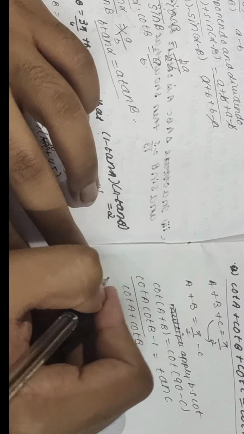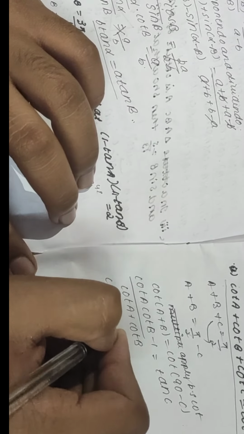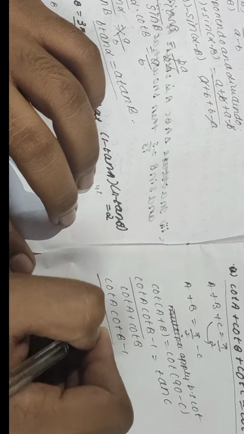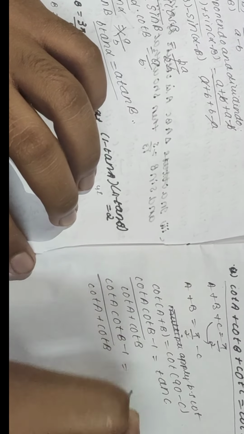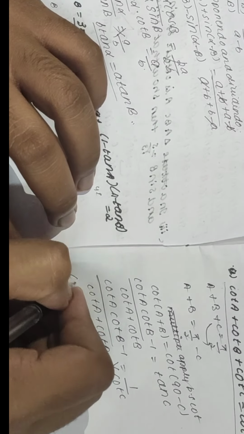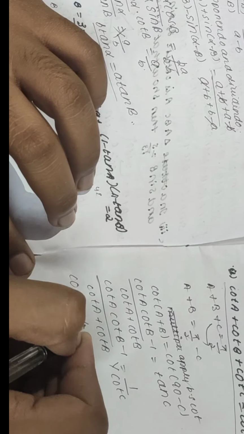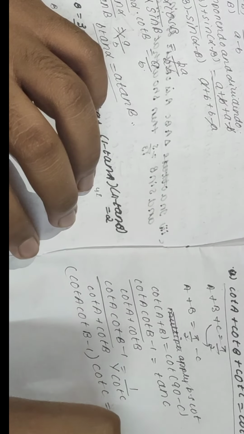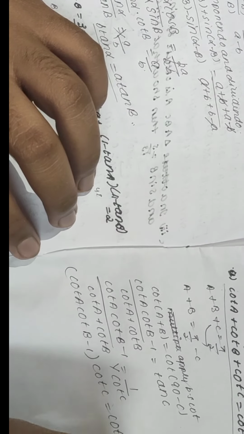Cot of 90 minus theta is tan theta. Cot a cot b minus 1 by cot a plus cot b is equal to tan c. Tan c can be written as 1 by cot c. Cross multiply. Cot a cot b minus 1 into cot c is equal to cot a plus cot b.